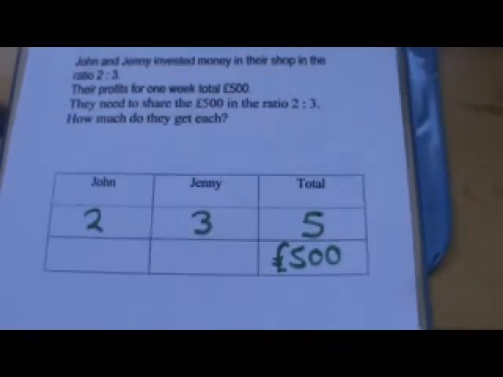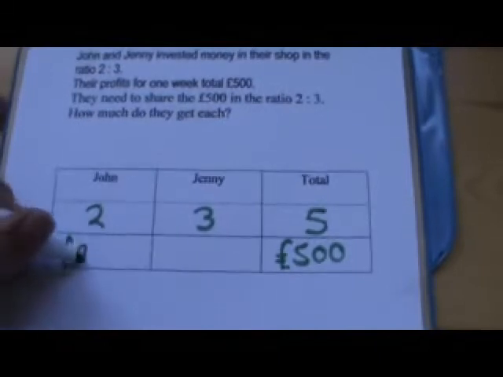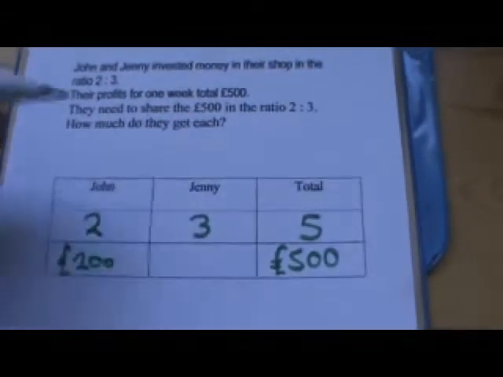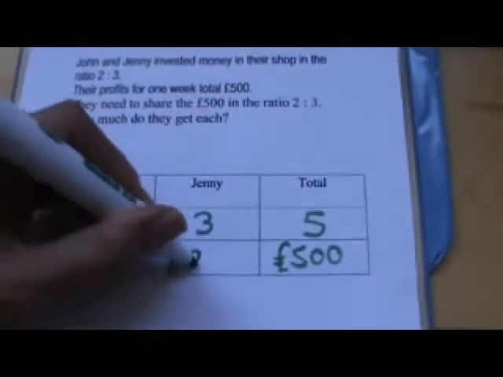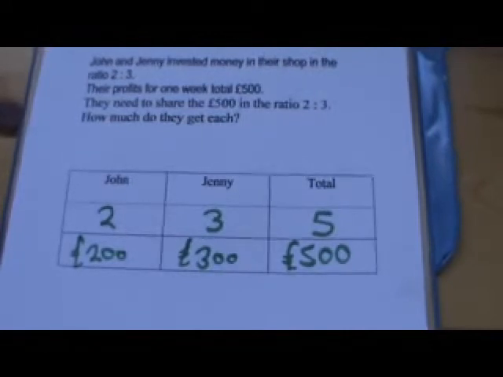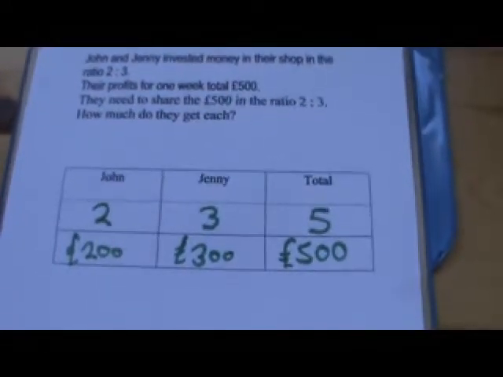So John will get 2 times 100, which is £200. And Jenny will get 3 times 100, which is £300. So our answer is John gets £200 and Jenny gets £300.